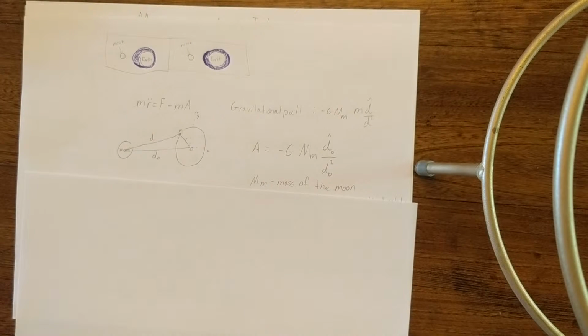Because of this, we can use the equation discussed in chapter 9, m r double dot equals F minus m a. And gravitational pull is also denoted there previously in the chapter. So what we need to solve this is to figure out what a equals. To do this, there is a good diagram which I've reproduced here that shows some of the angles between the Earth and the Moon.